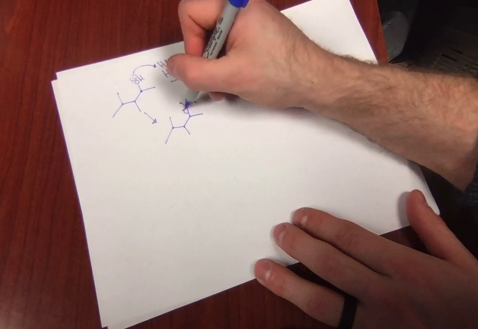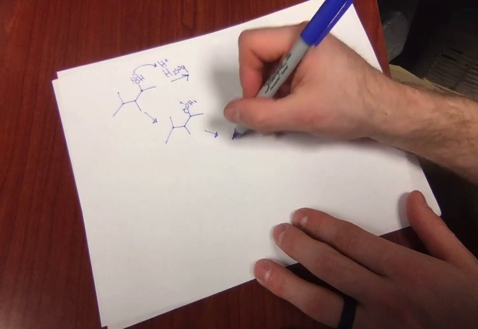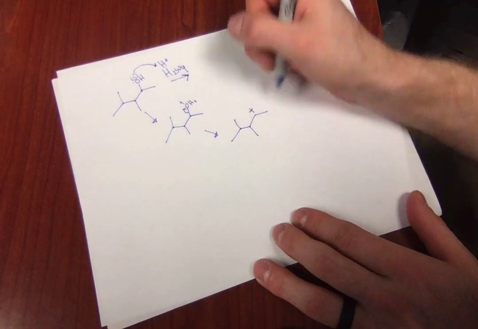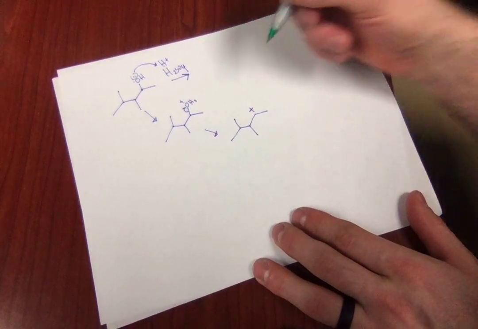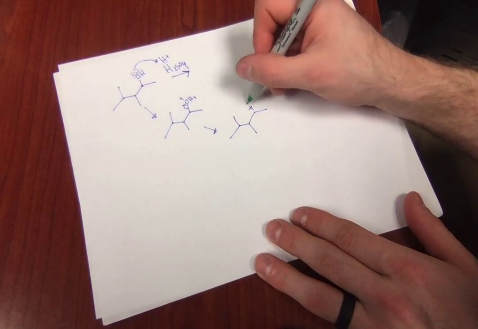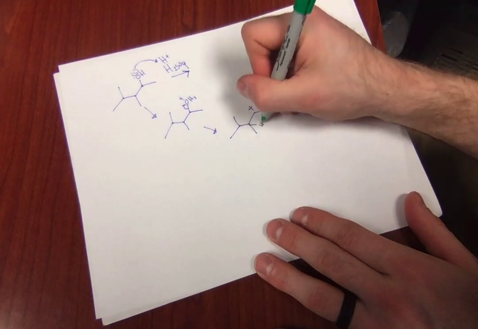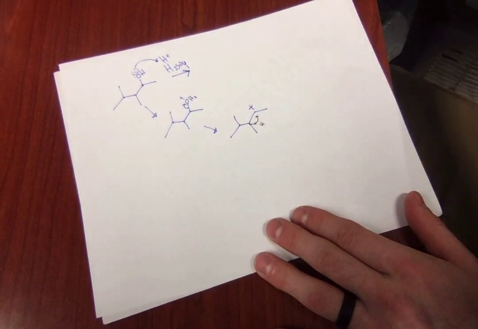Make a water here, we can have that leave. We're going to do a rearrangement in this case. We have a secondary carbocation that's next to a tertiary center, so we can do a hydride shift.